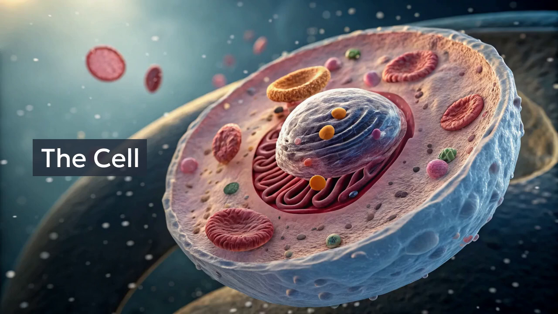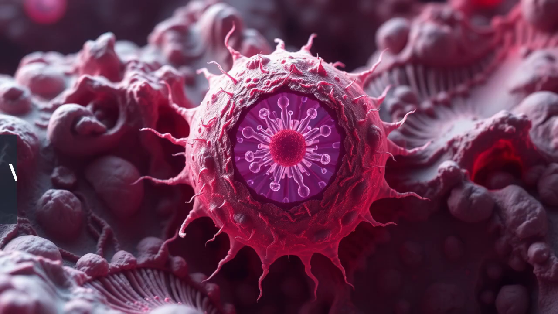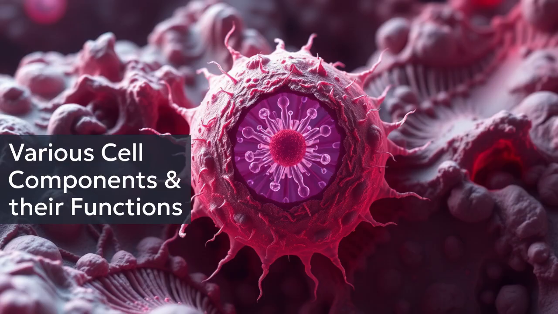So the next part we'll be looking at is simply the cell. The cell is defined as the basic structural and functional unit of life of all living organisms. Now, plants and animals have cells, and their cells are different. They're made up of different materials or organelles, but they have some similarities. So we'll be looking at the various cell components and their functions.